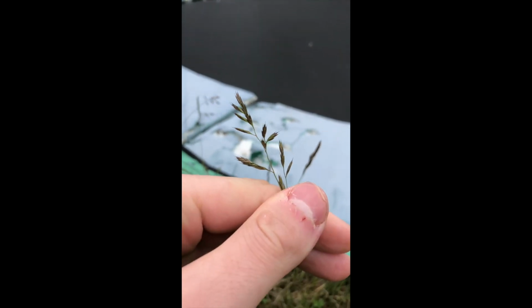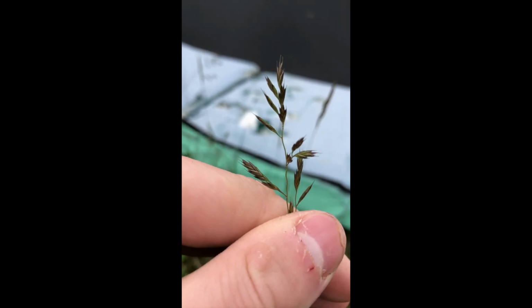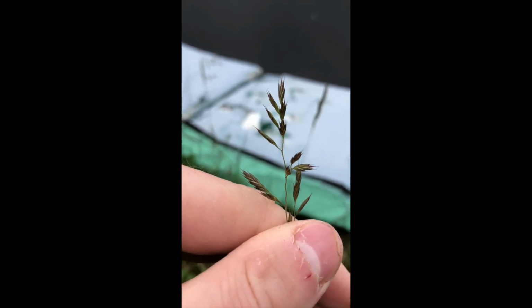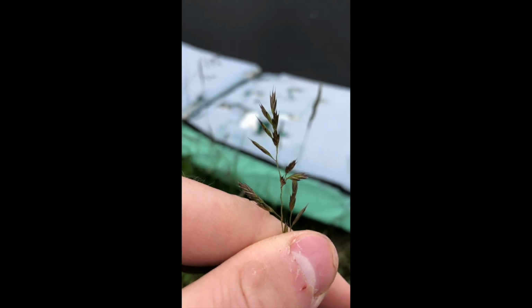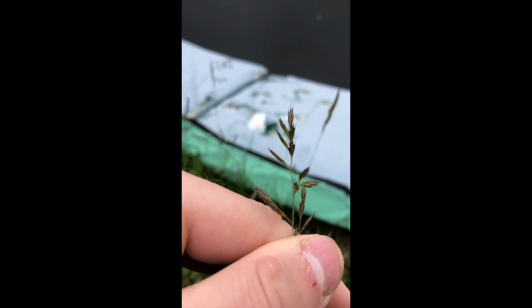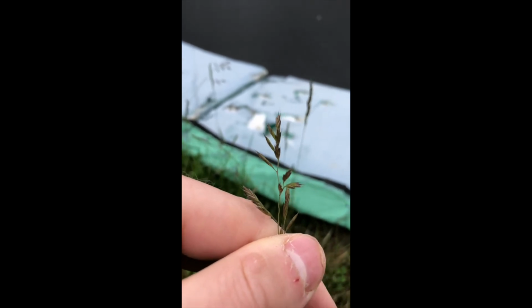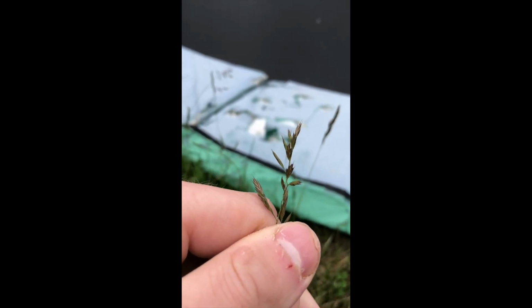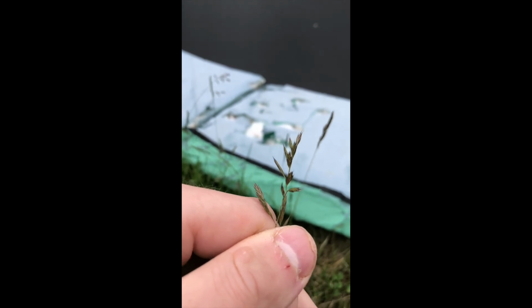And I don't know how close it will allow me to go, but you can see these prickly bits coming off of it are called awns. It's like the kind of long spiky structures that you see growing off of barley. That's what they're called, awns.